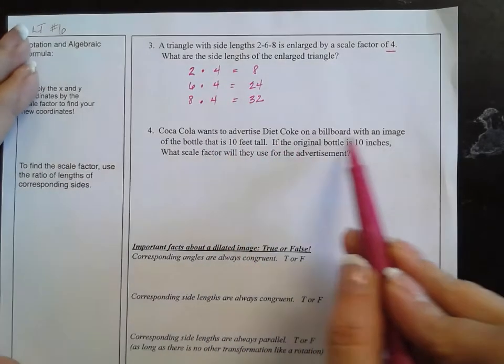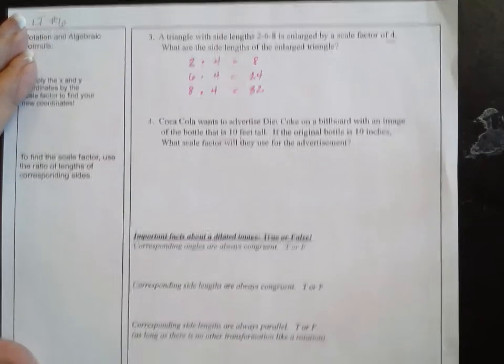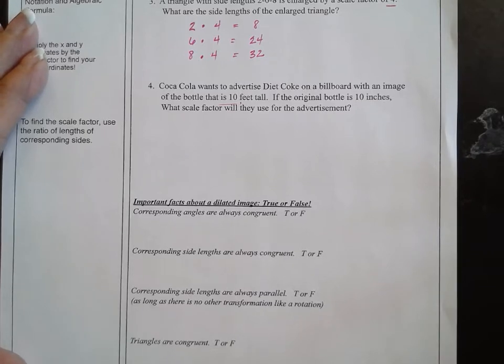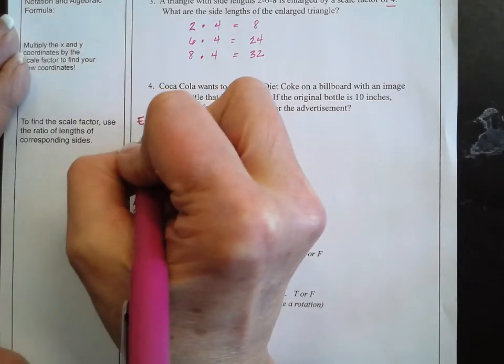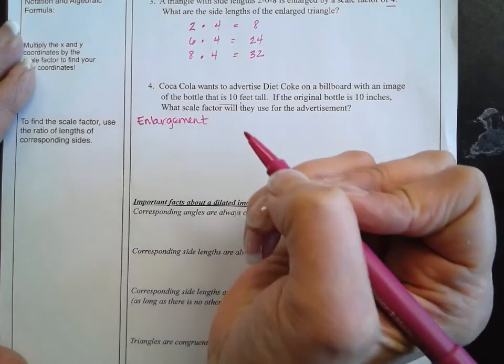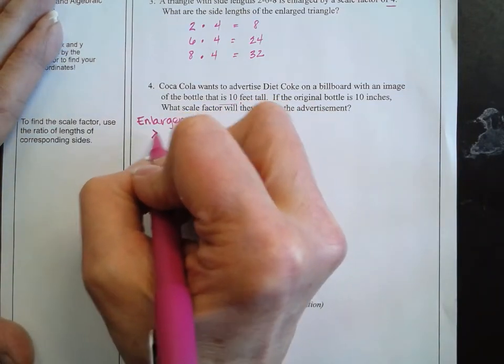So, all right, anyway, we have an image of a bottle that's 10 feet tall. That's how big my billboard's going to be. The original bottle is 10 inches. What scale factor will they use for the advertisement? So, first question, enlargement or reduction? Enlargement. It's going to be an enlargement. Okay, and so what's my scale factor have to be greater than? So it's got to be greater than 1.